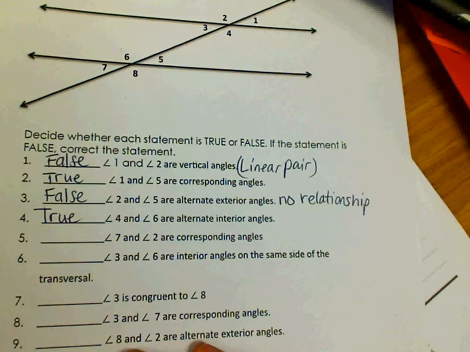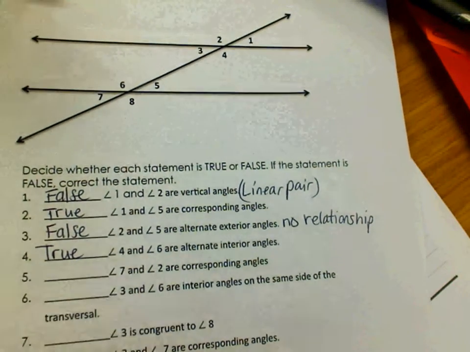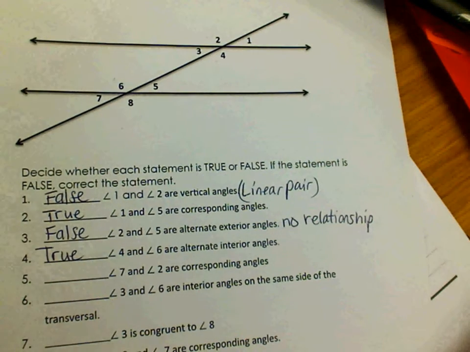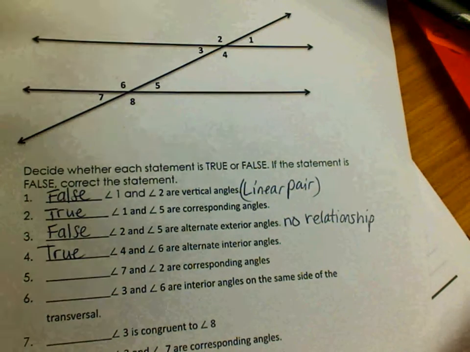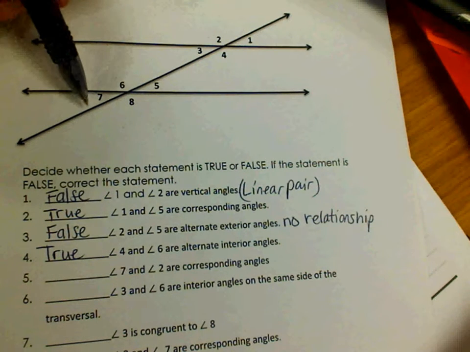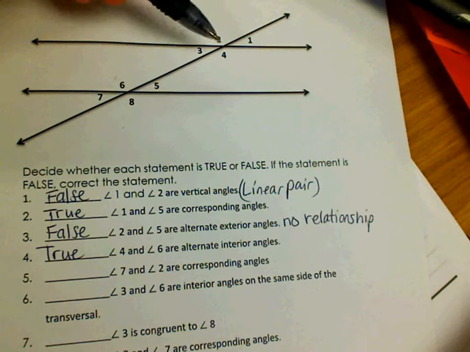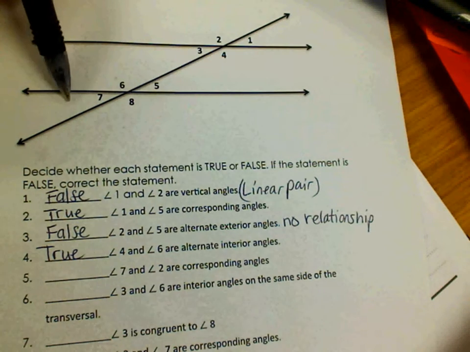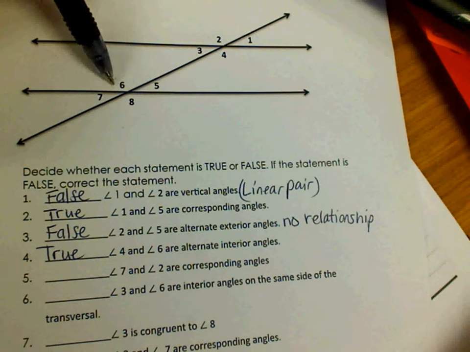Okay. Number 5. Angle 7 and angle 2 are corresponding. Alright, so remember on number 2, I said that corresponding is when they're on the same side of the transversal, and one is inside and one is outside. Angle 2 and angle 7 are both on the outside. Okay, so they're both on the same side of the transversal, but they're both on the outside, so they're not corresponding. Angle 2 is corresponding with angle 6, right?